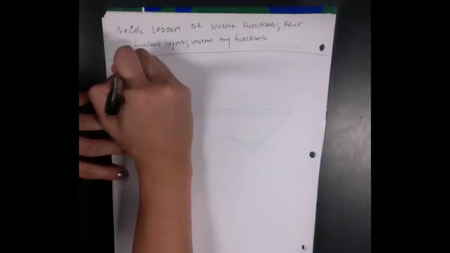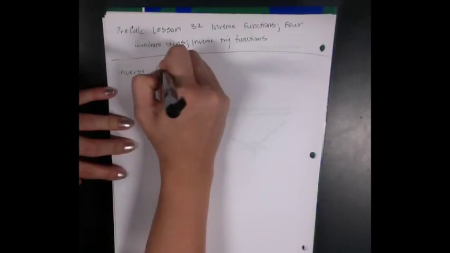Today we are going to do Pre-Calc Lesson 32, inverse functions for quadrant signs and inverse trig functions. Let's talk about inverse functions first.